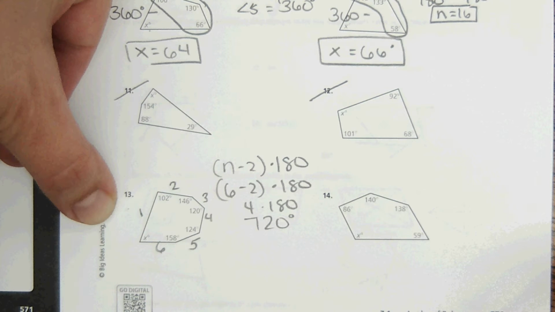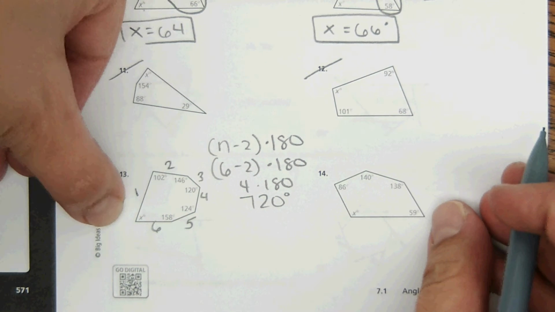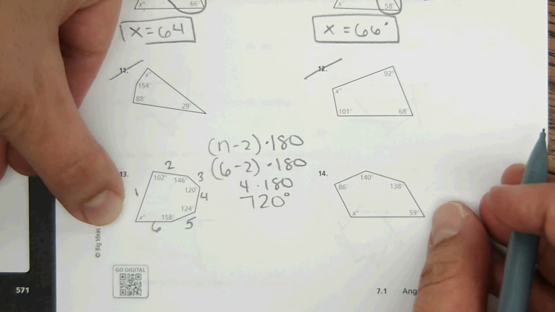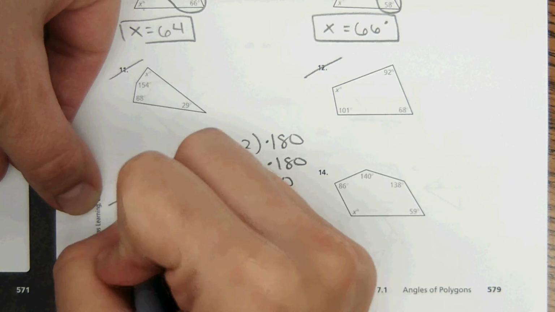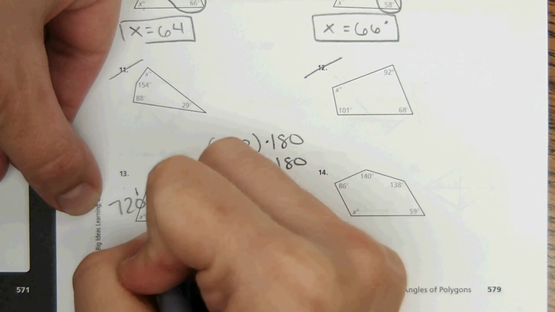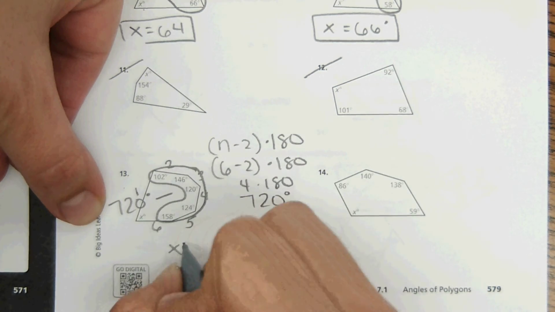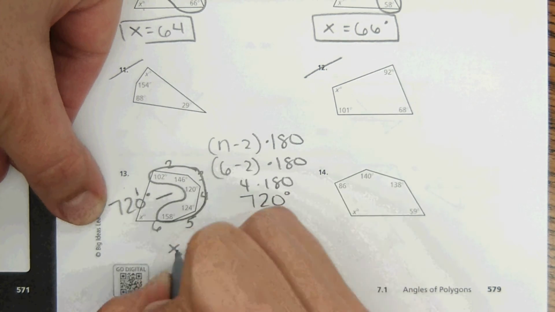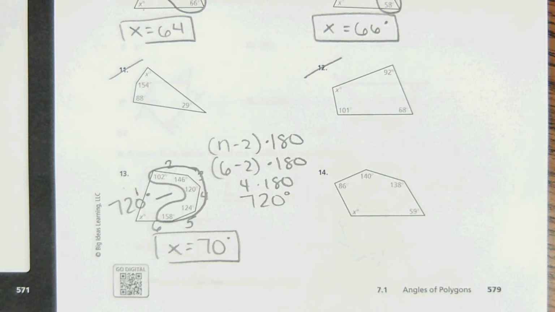So 6 minus 2 times 180 is 720 degrees. And then to find the missing angle measure, 720 degrees minus this. And it comes out to x equals 70.